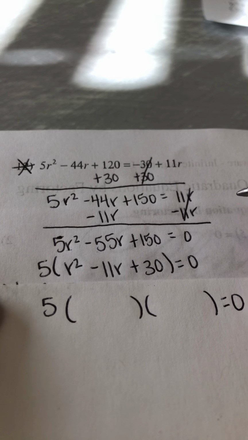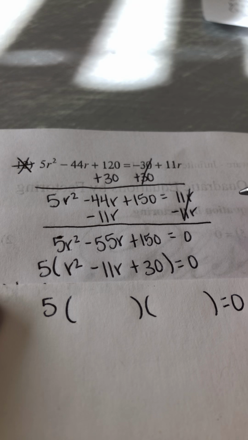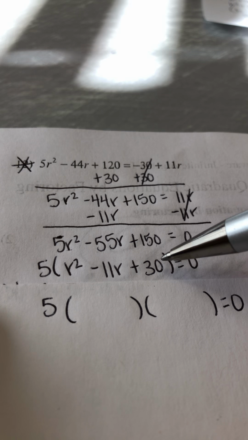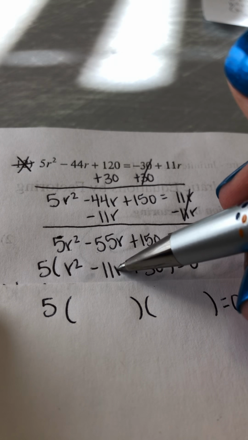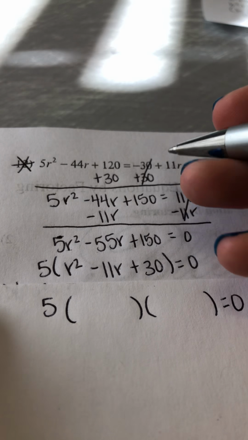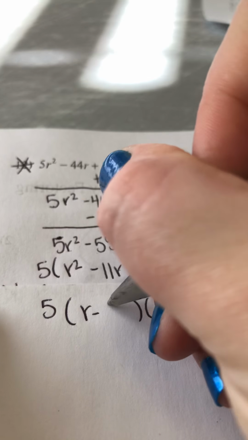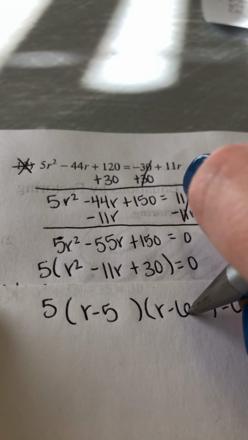Now again, I'm not going to work out how to find the two factors because by now you should be able to do that. You should know that the two numbers that multiply together to get positive 30 but add to get negative 11 are going to be negative 5, negative 6. So r minus 5, r minus 6.